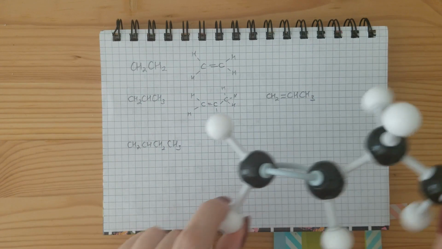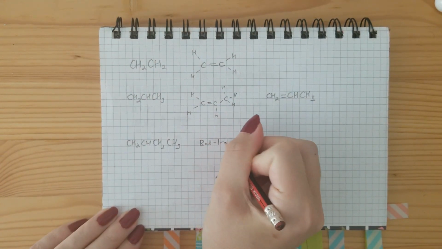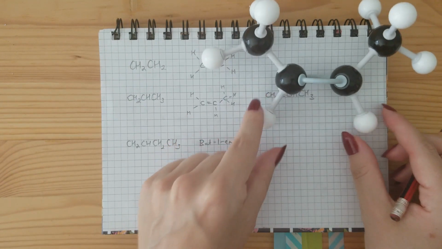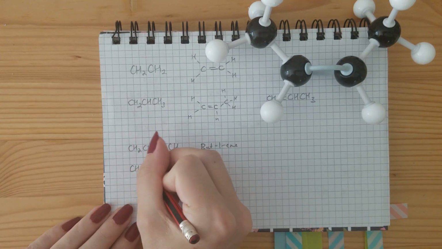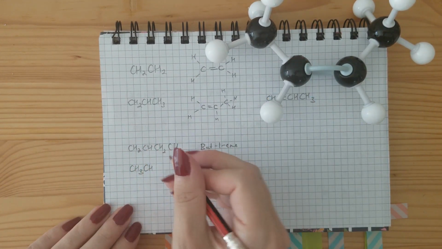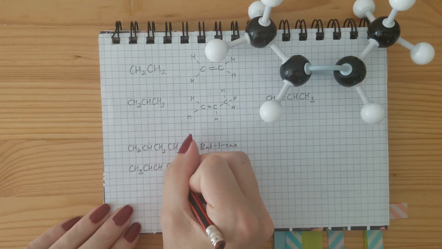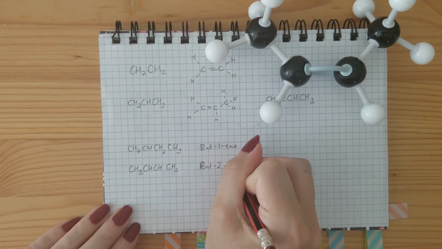So that's our but-1-ene. Whereas our but-2-ene, if we separate it out, we would have a CH3, a CH, because there's our CH block, another CH, and then another CH3, which will give us our but-2-ene.